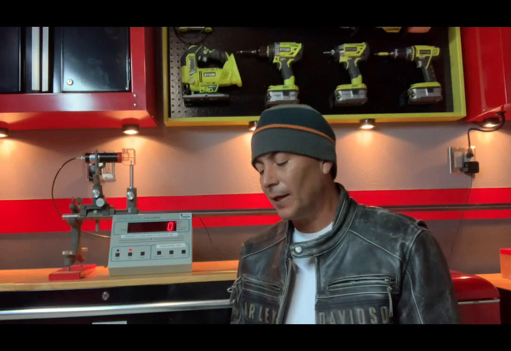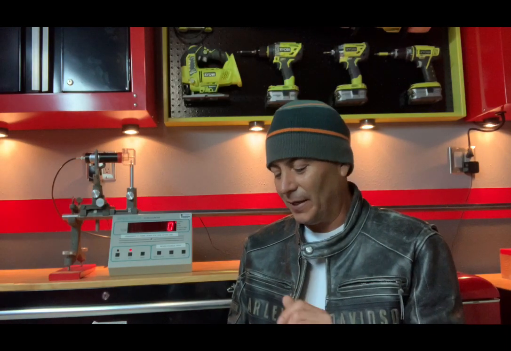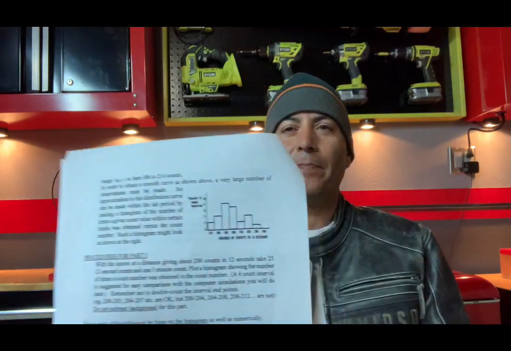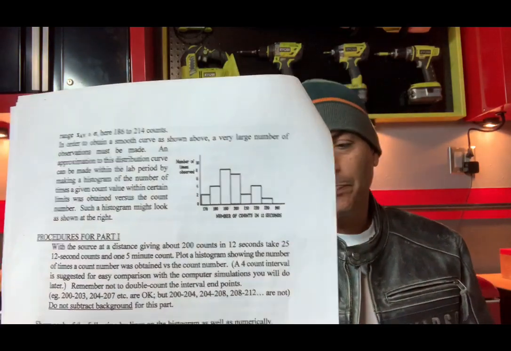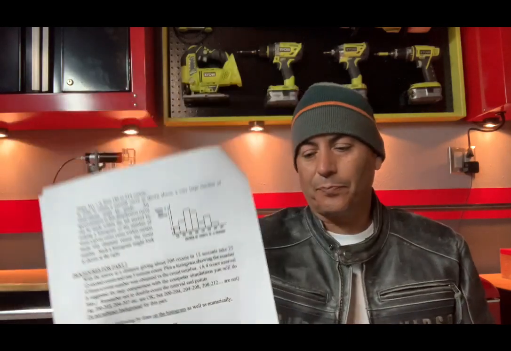So what I did was I made that interval much larger. In fact, I just did what is depicted in your pamphlet on page 6. There is a sample histogram there of what yours should somewhat look like.